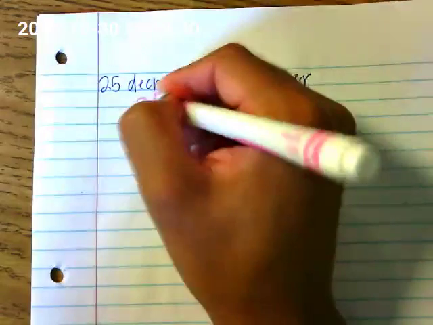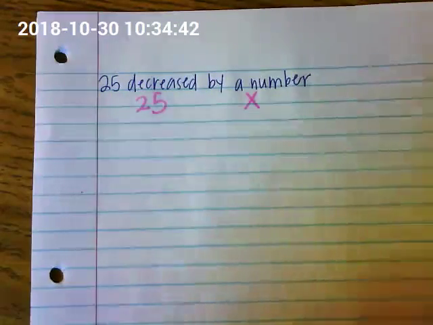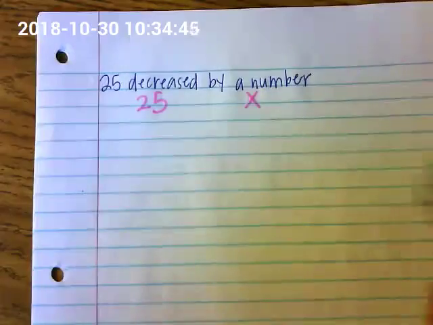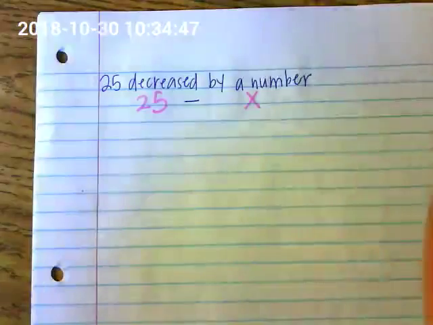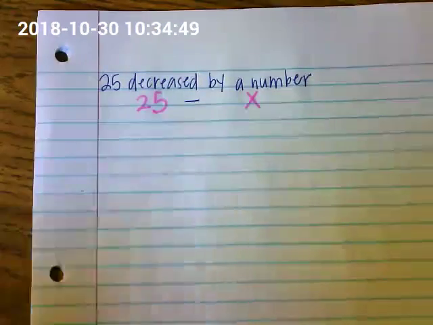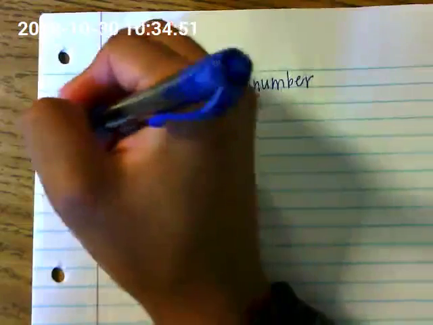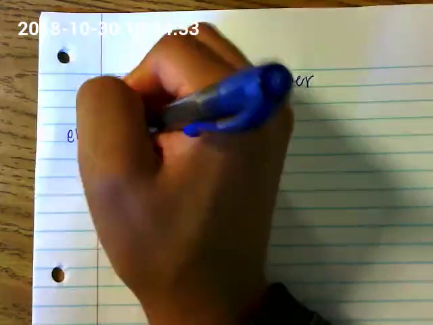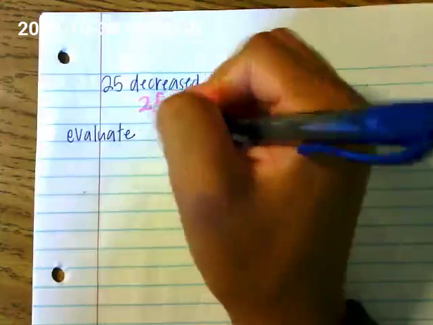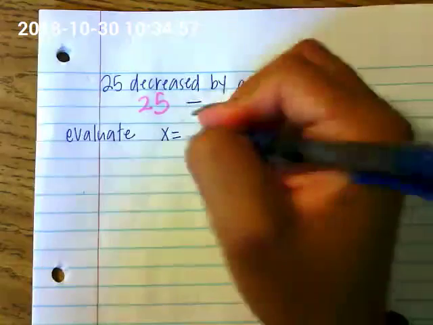And then we know we're dealing with 25. And decreased is a keyword for subtraction. So 25 minus X. Now I want us to evaluate if X is equal to 20.